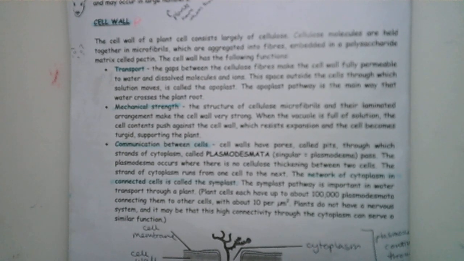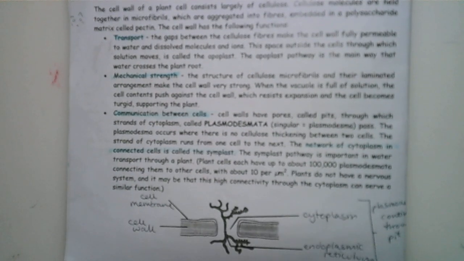So, transport. The gaps between the cellulose fibers make the cell wall fully permeable to water and dissolved molecules and ions. This space outside the cells through which solution moves is called the apoplast. The apoplast pathway is the main way that water crosses the plant root.